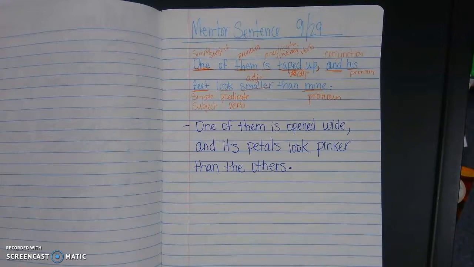Alright, so use the same structure the author wrote. Try not to tell me what you're writing about and let me guess, okay?